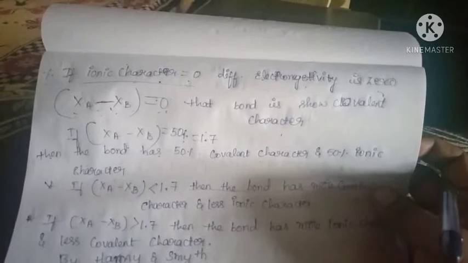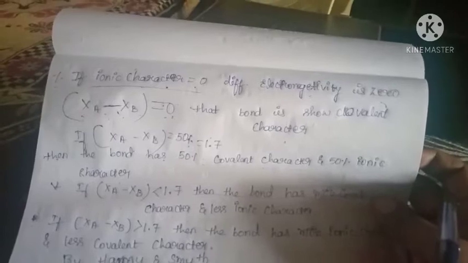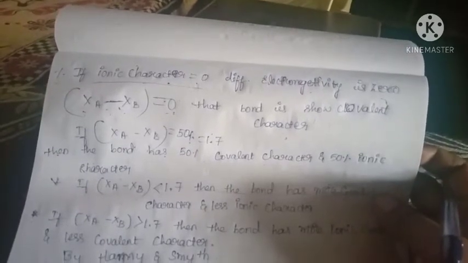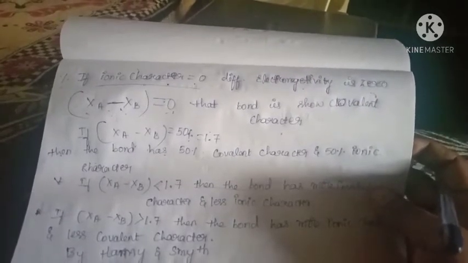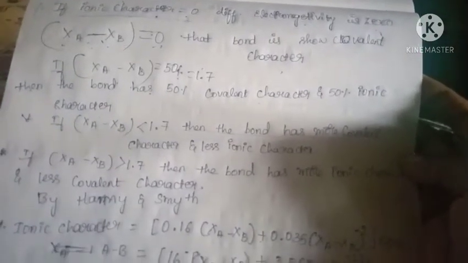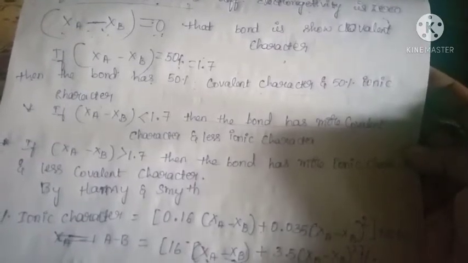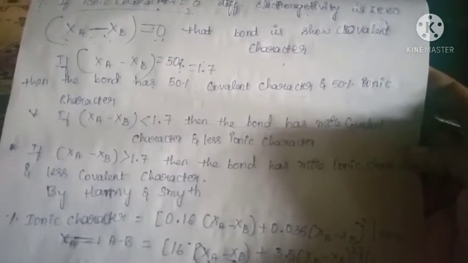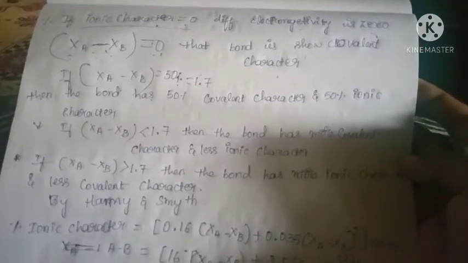If ionic character is equal to 0, it means the difference of electronegativity is 0, then the bond shows covalent character. If it is 50%, it shows 50% covalent and 50% ionic. And if Xa minus Xb, the electronegativity difference between A and B, is less than 1.7, the bond has more covalent character. If Xa minus Xb is greater than 1.7, it has more ionic character.